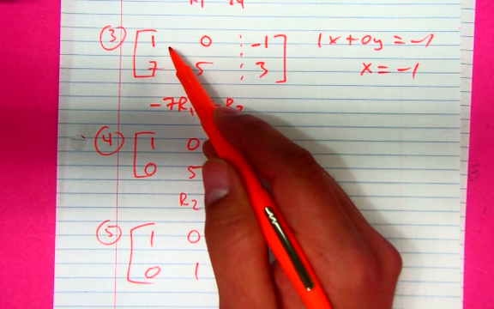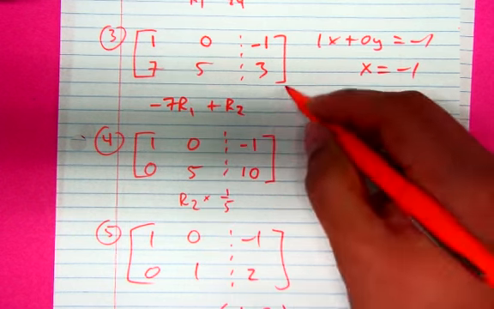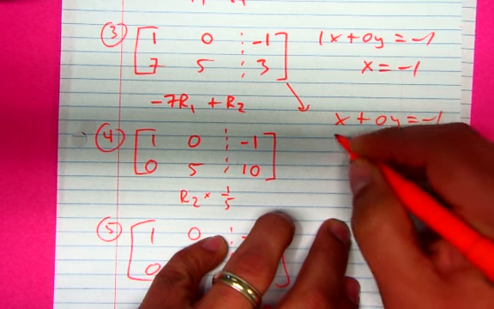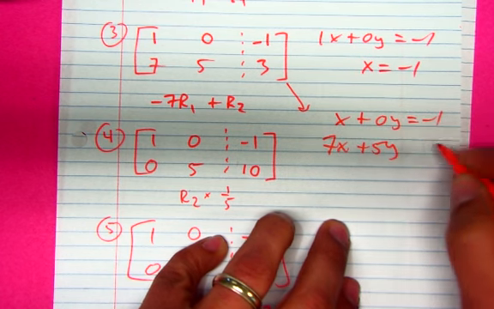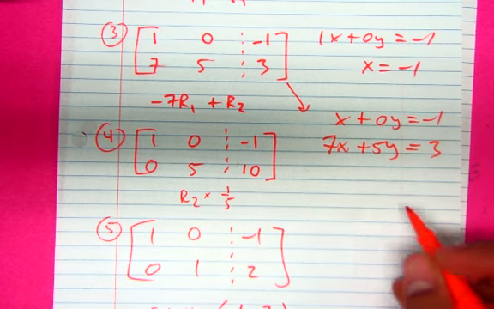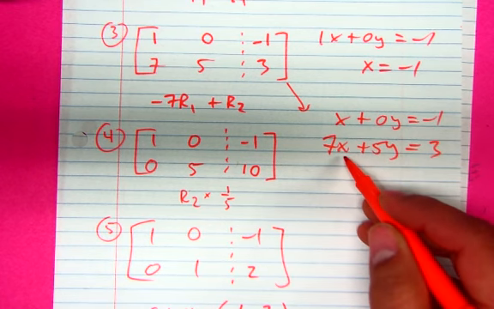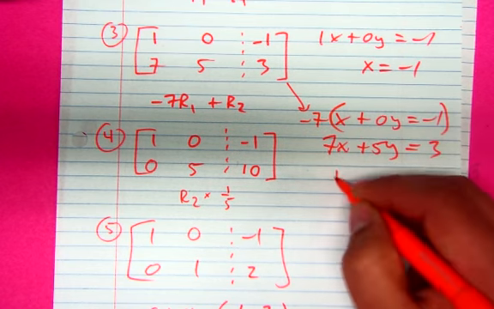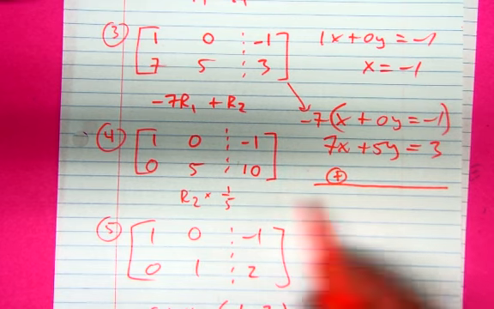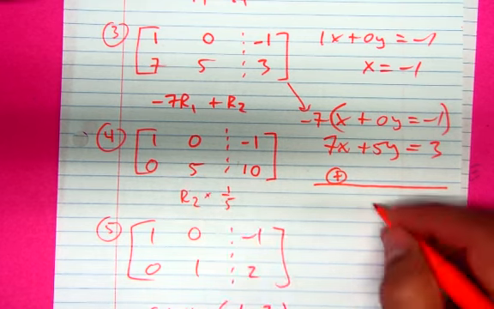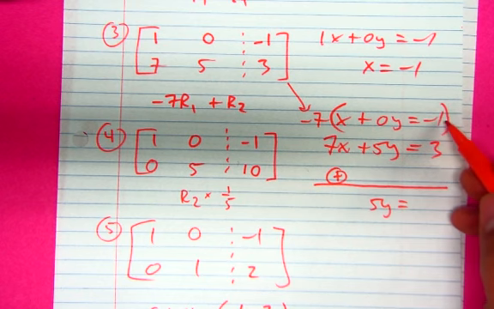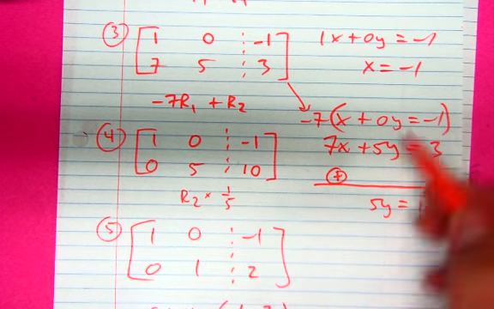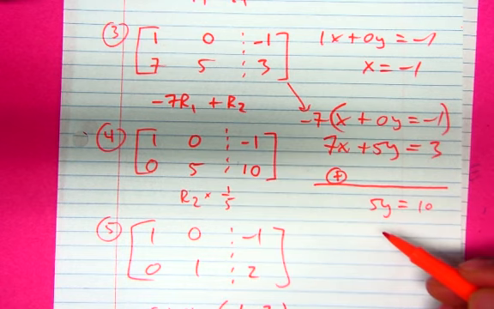Think about elimination. That's essentially what's going on. So this translates to what? x plus 0y equals negative 1, and then 7x plus 5y equals 3, right? If you had to cancel out these x's, what would you do? Multiply this by negative 7, add everything up, right? And then what you get is this, because you would get 5y, right? And then positive 7 and 3 gave you 10. So this is what this represents. We're just not writing out all the equations every time. Okay?